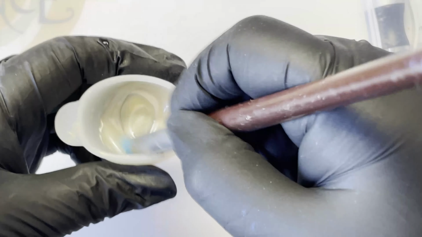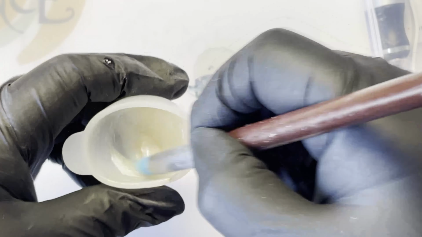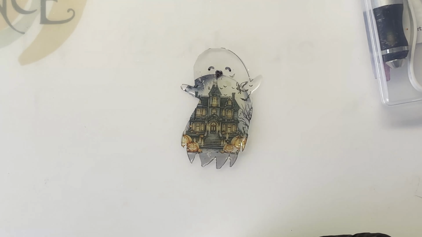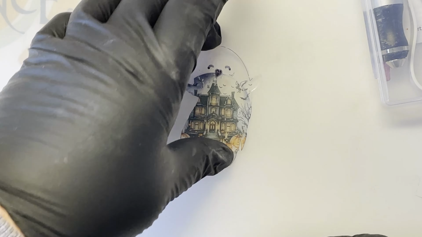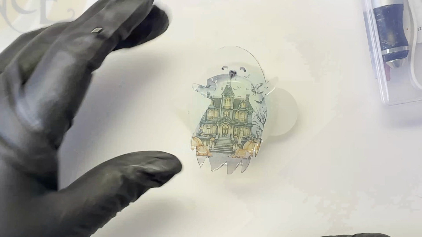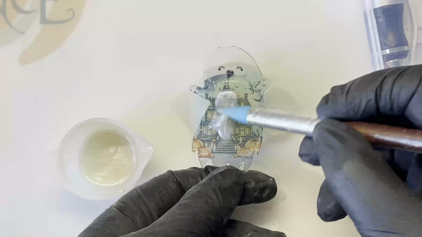And obviously this is going to not only strengthen it, but it will protect that image, and it will also make it a little bit more visible from the front. We put him up on a silicone cup, and then I just need to coat this again.